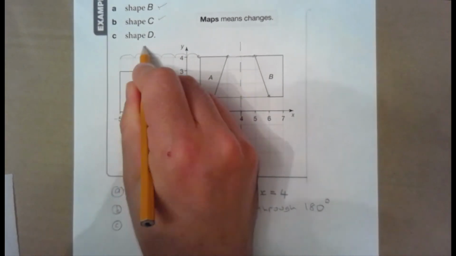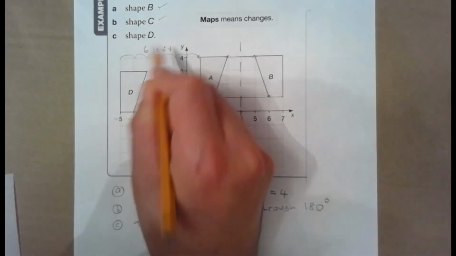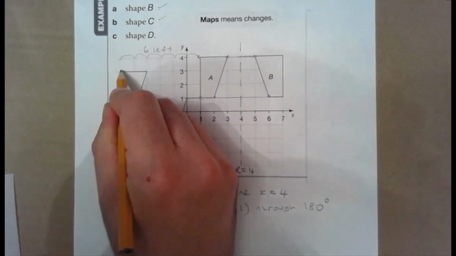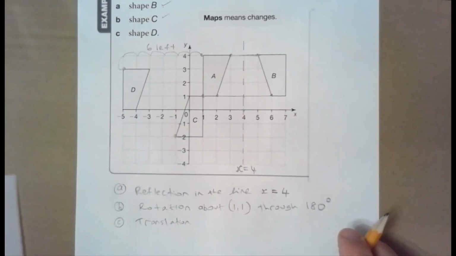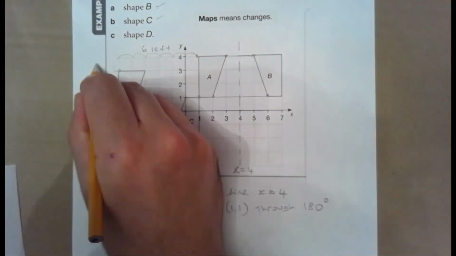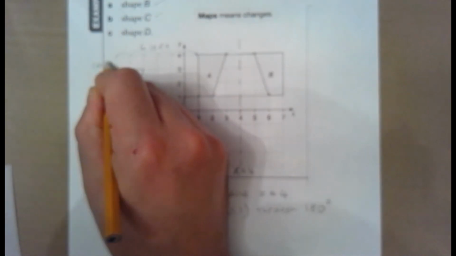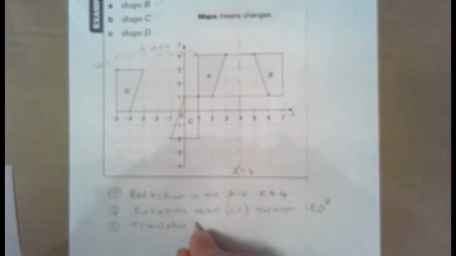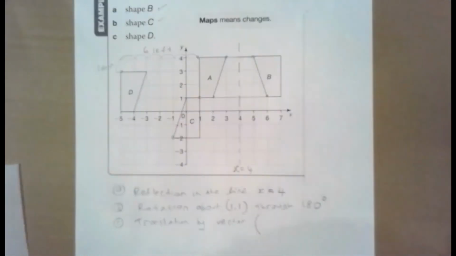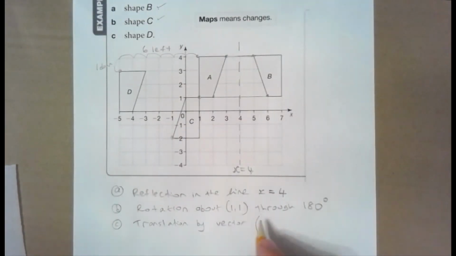So it's 6 left, and then 1 down to get to that corresponding corner. So we say translation by vector -6, -1. Now 6 left, so it's going to be negative. 1 down, so it's going to be negative.